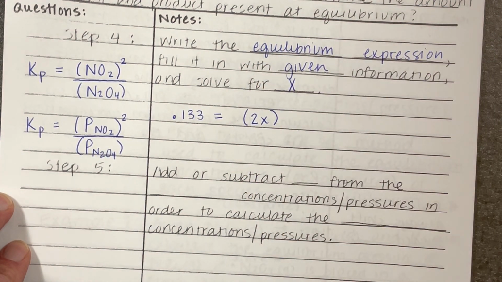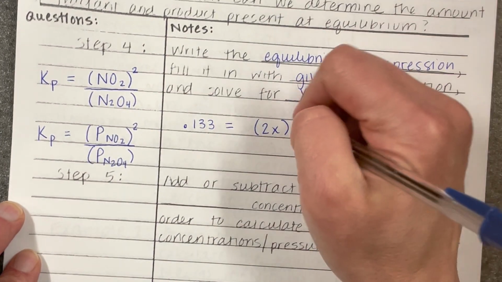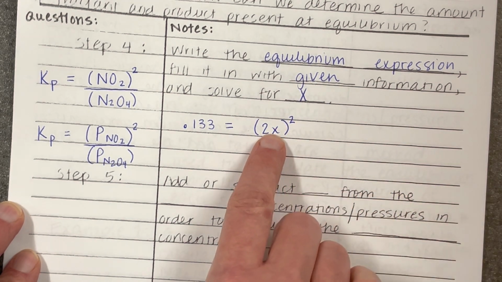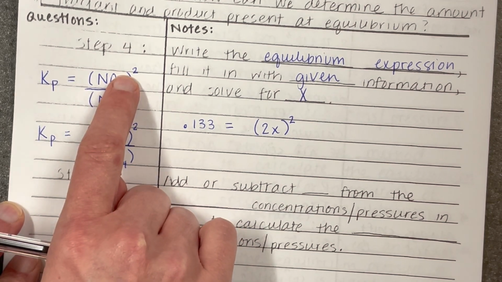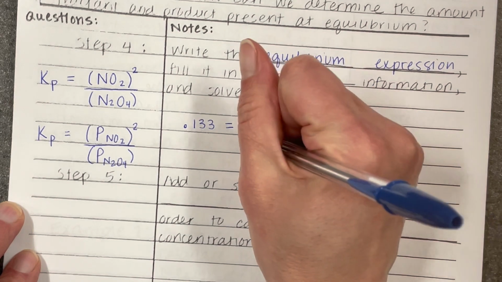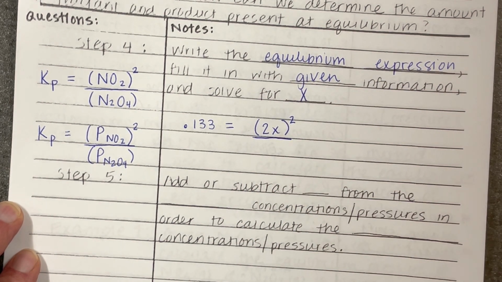Now, that's the stoichiometry part of it. The equilibrium part of it is that we also need to square it. So I don't just have 2x on top, I have 2x squared. 2x is the concentration of NO2, but according to the equilibrium expression, that concentration is squared. And so we need to make sure that we're keeping in mind both the equilibrium and the stoichiometry of this reaction. Now we're gonna put that over the equilibrium concentration of N2O4.